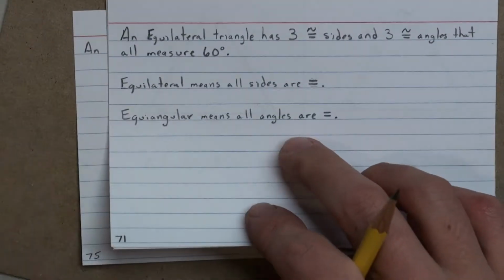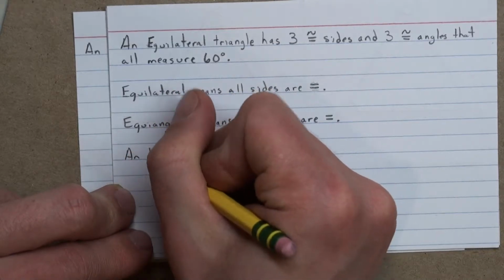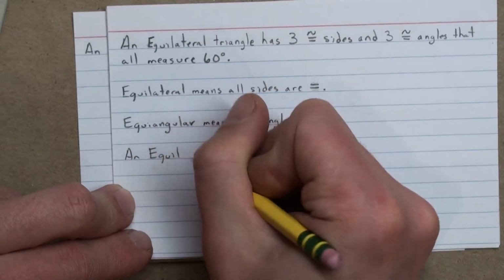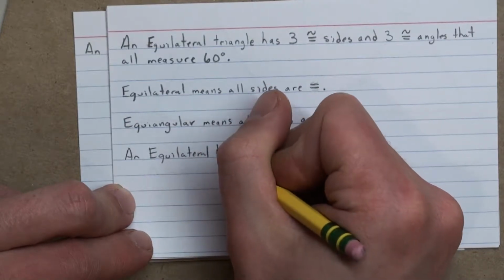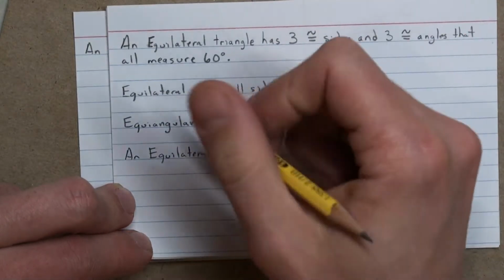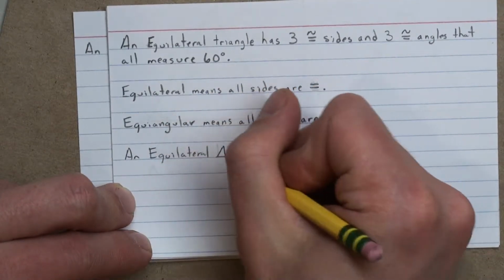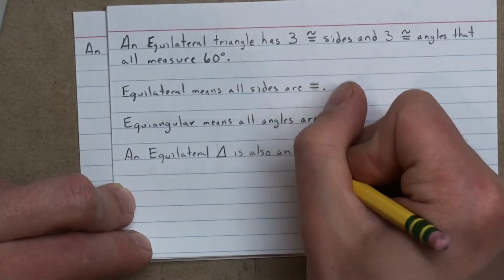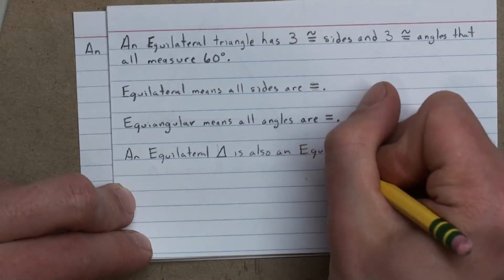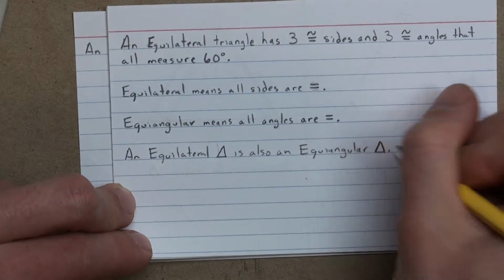Go back to card 71 and put an equilateral triangle is also an equiangular triangle.